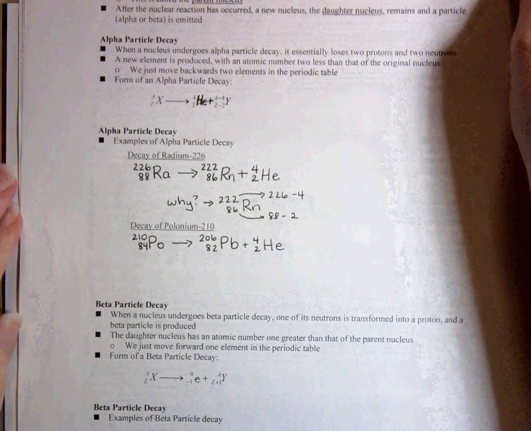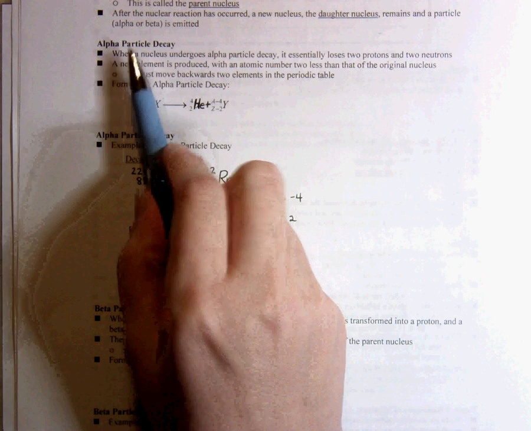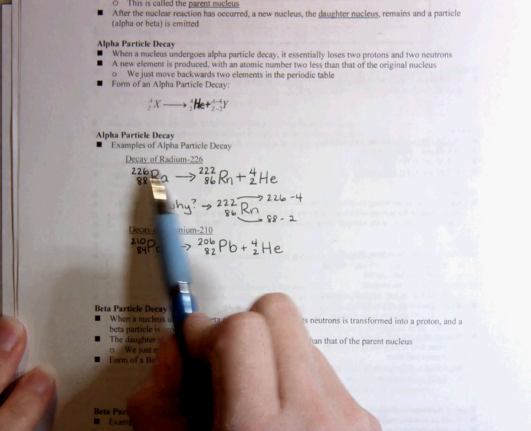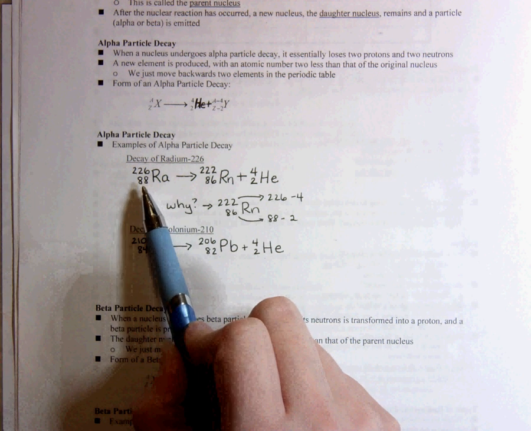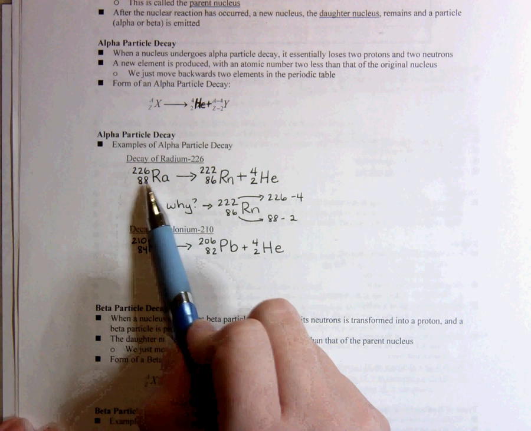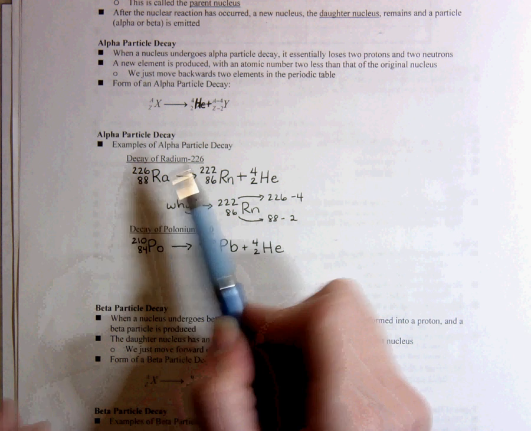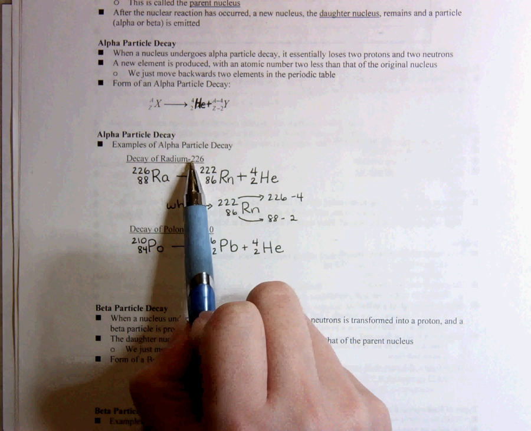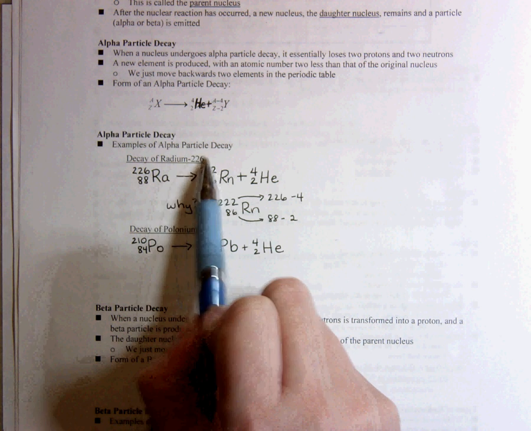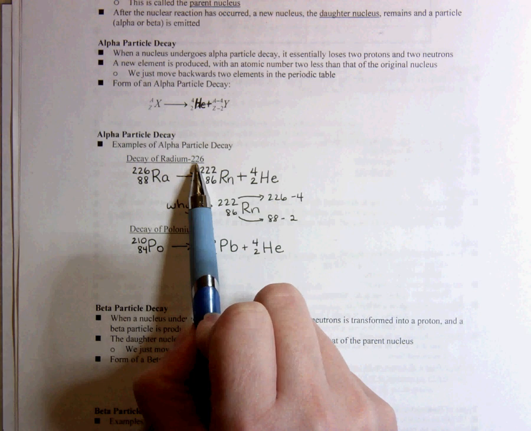So in alpha particle decay, if we have a nuclear reaction where you lose an alpha particle, what happens is that you have some radioactive element, and the nucleus will break up a little bit, and you'll lose 2 protons and 2 neutrons from that atom. So here we have radium-226. And see, you've got radium with a little hyphen here and 226. That means this is the mass of radium. It's an isotope of radium with a mass of 226.